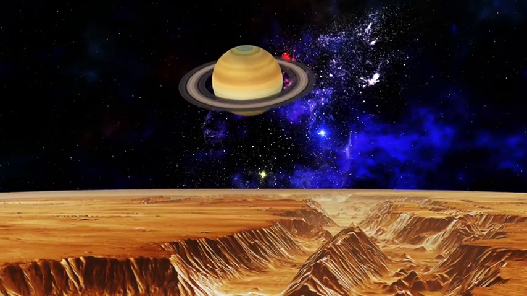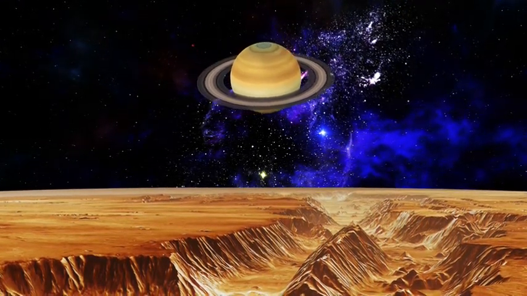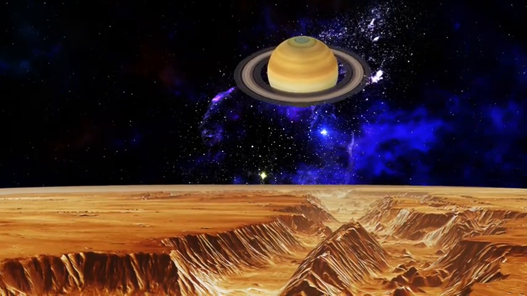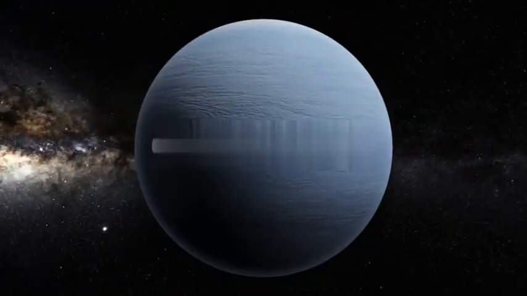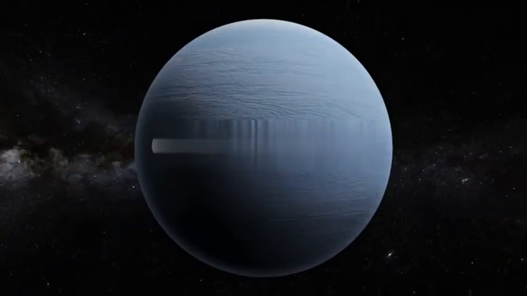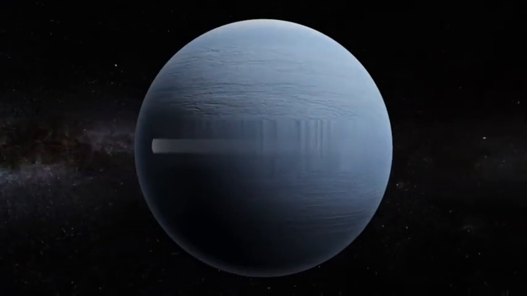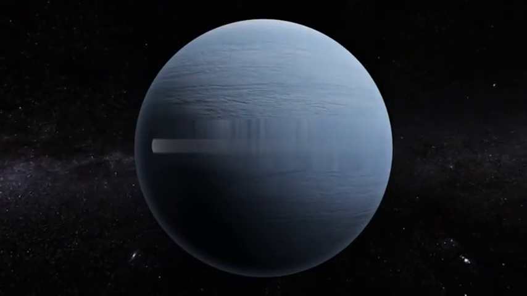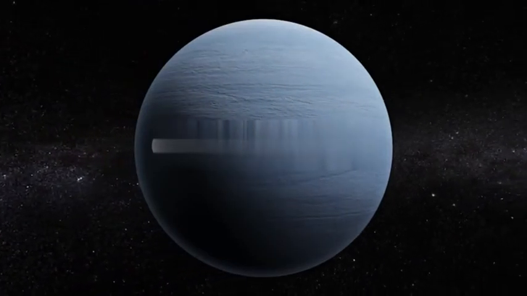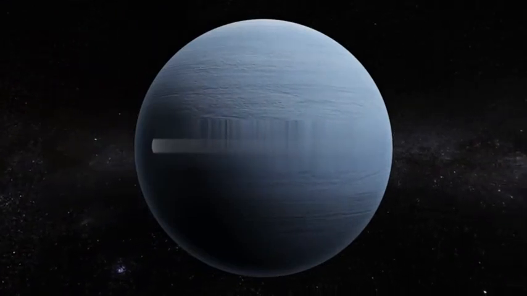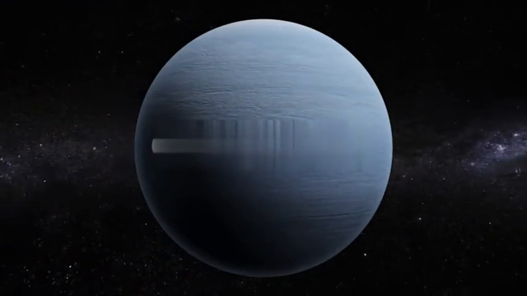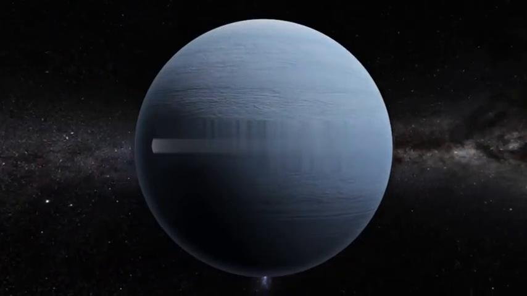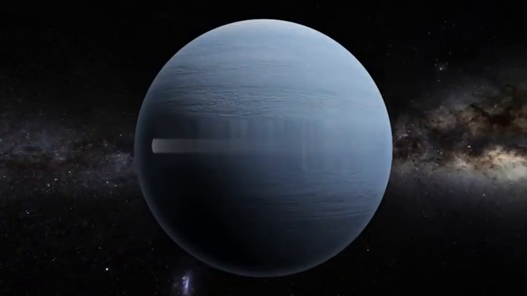The next planet we are going to be talking about today is Uranus. It wouldn't be possible to have life on Uranus because it's a giant planet made mostly out of ice with no solid surface, and it has an atmosphere with a freezing temperature of negative 224 degrees Celsius, along with a core heated up to 4,700 degrees Celsius. This makes it a very unlikely place for any life to exist.